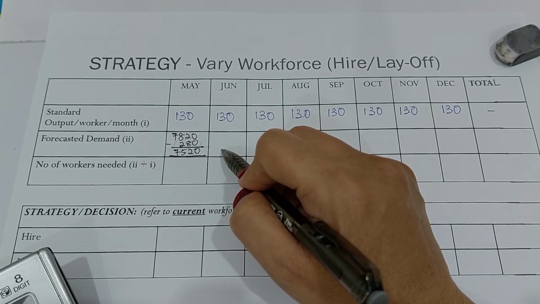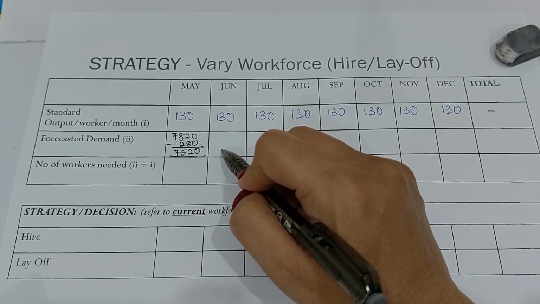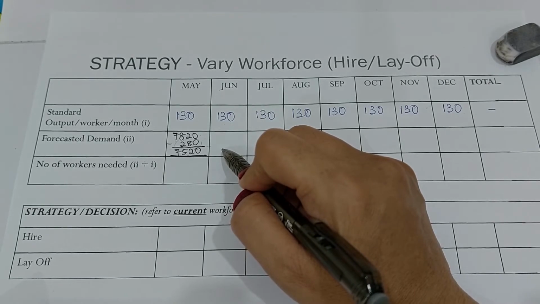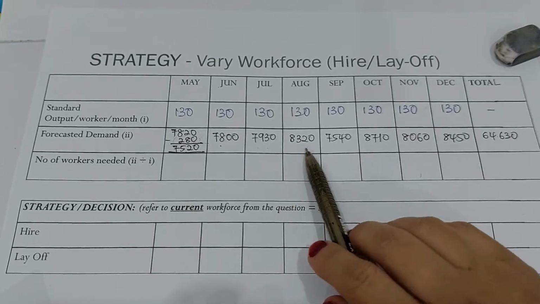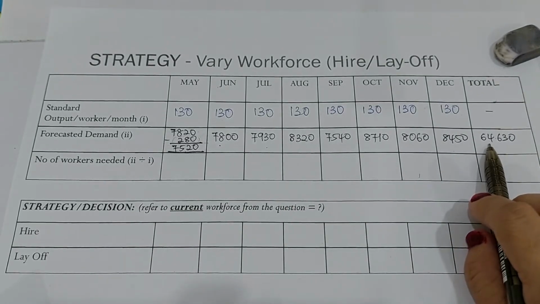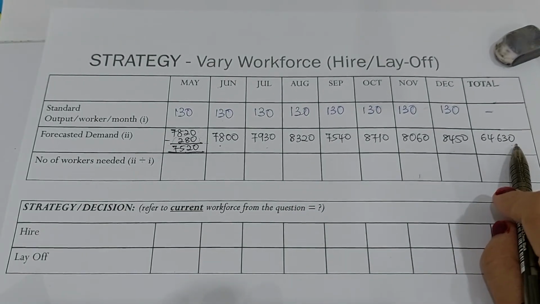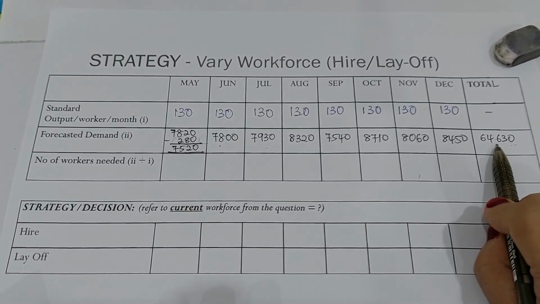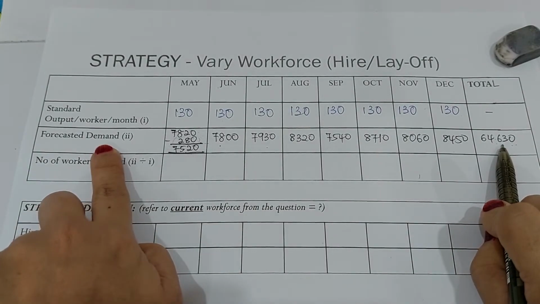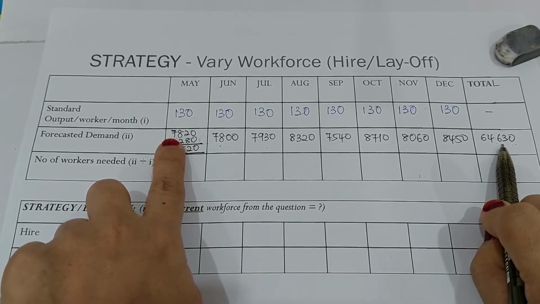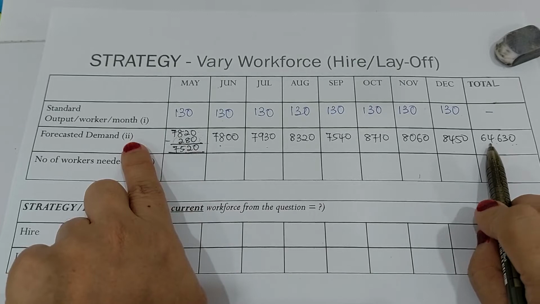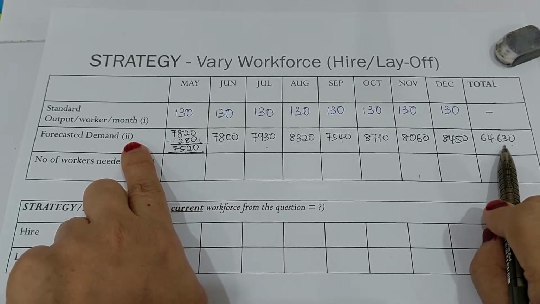So there is an exception only for the first month. You need to consider the stocks carried forward from the previous month. So we copy everything from the question and it gives us a total of 64,630 units. This is actually the total of forecasted demand. When we take a total, we consider the original amount of forecasted demand. That's why we get a total of 64,630.